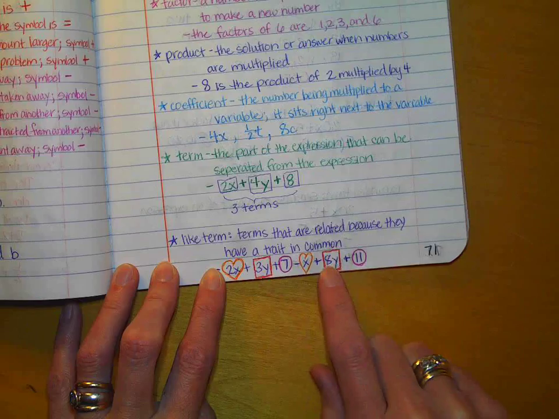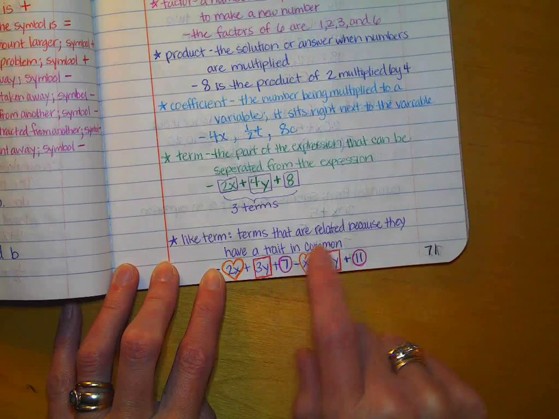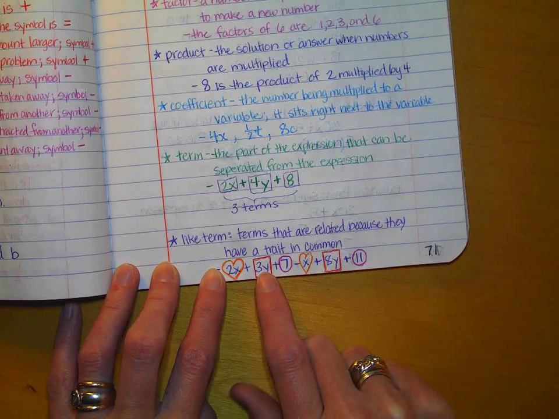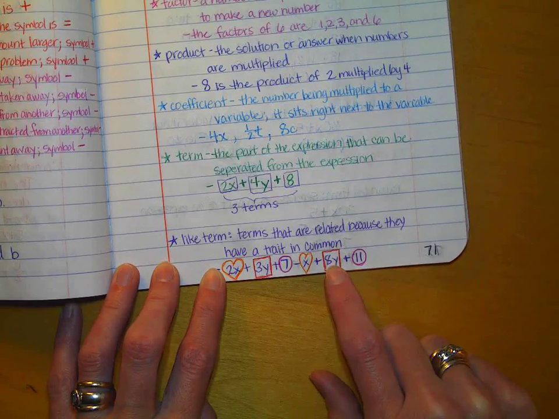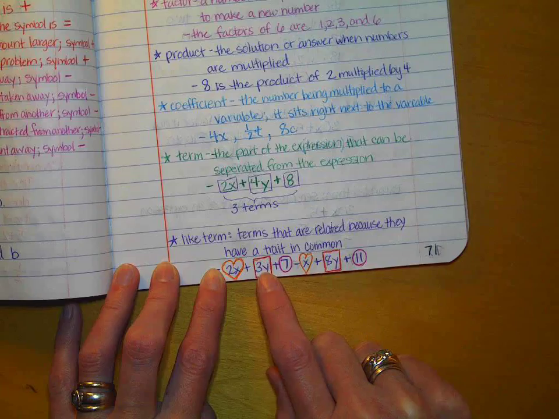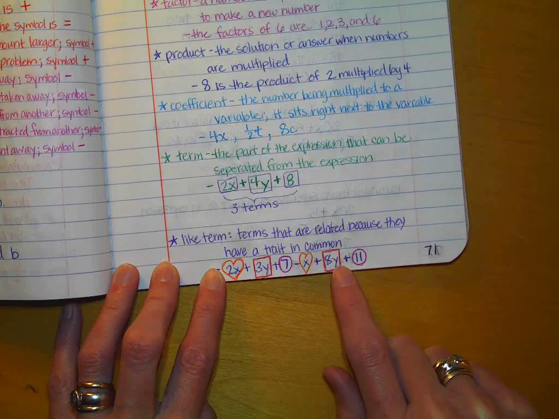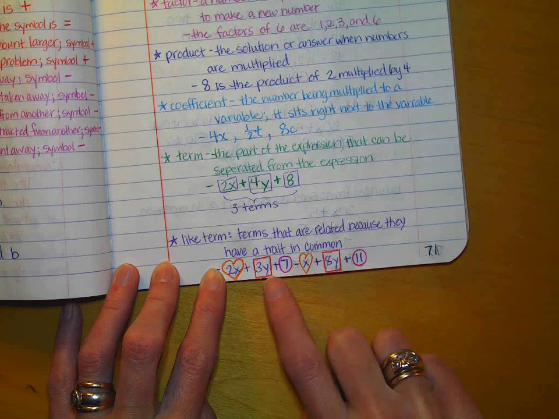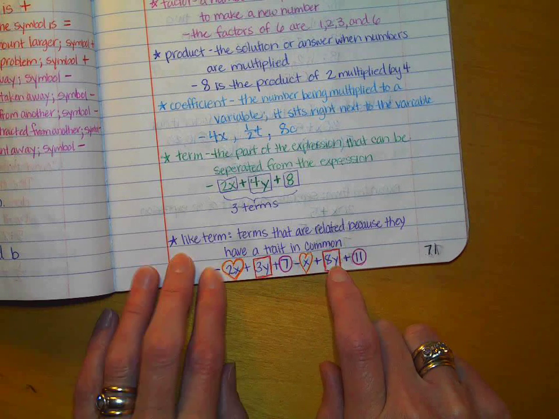The reason they both have the red rectangle is because the trait that they have in common are y's, because what this means is I have 3 y's and I have 8 y's, and this says 3 y's plus 8 y's. Okay? So again, those are like terms because the trait they have in common are the y's.